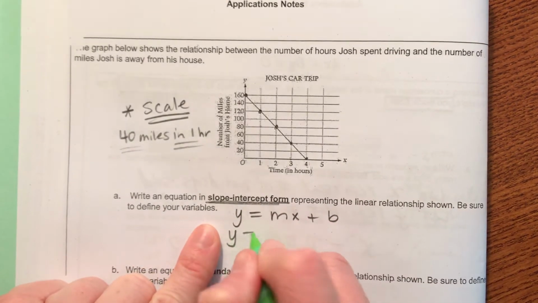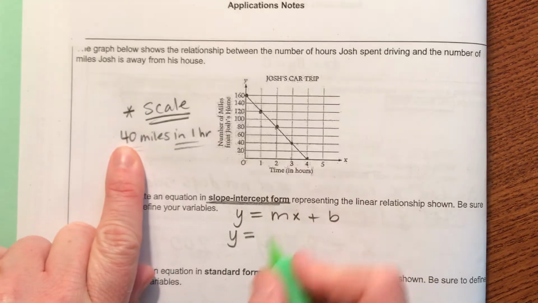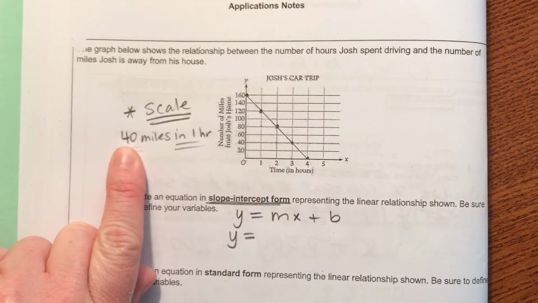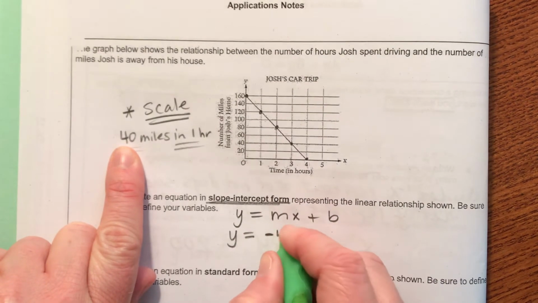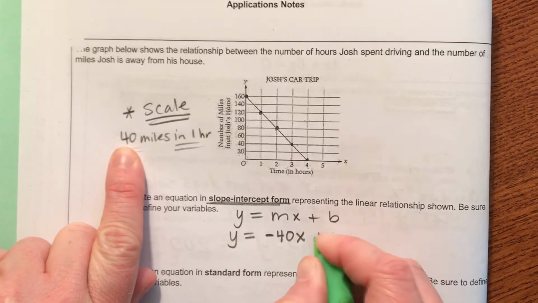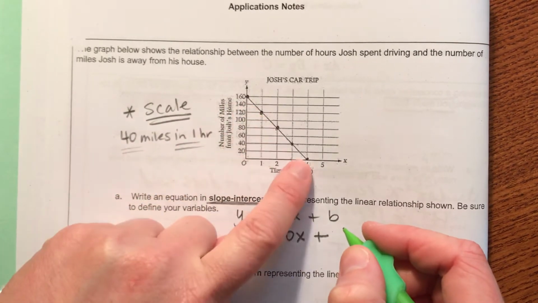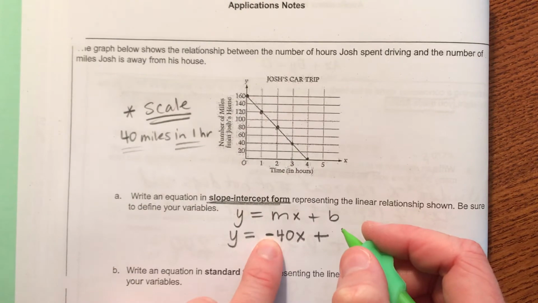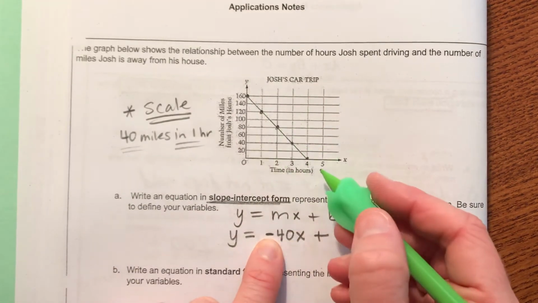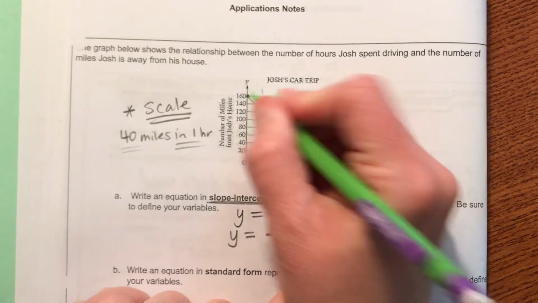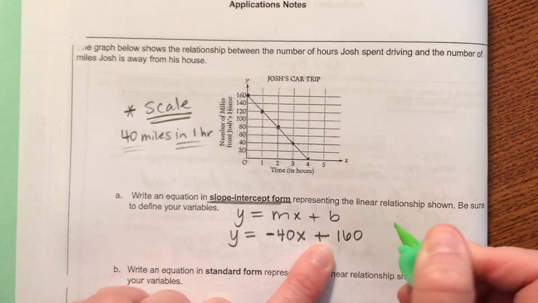It would be y is equal to, now my slope, we went 40 miles closer to home, so because the graph is going down, I know that needs to be negative, right? We're getting closer to home. Plus we started with 160 miles to go.